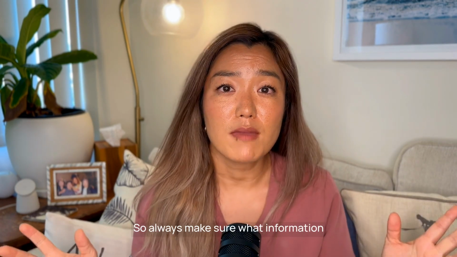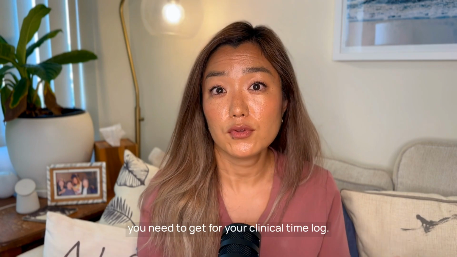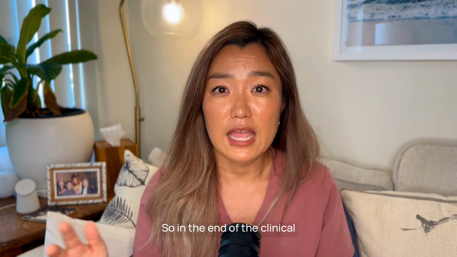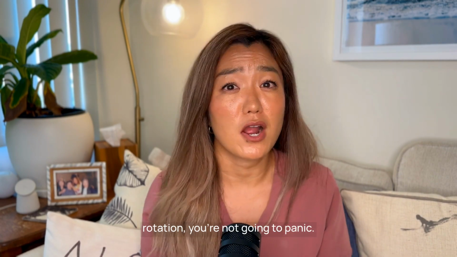So always make sure what information you need to get for your clinical time log. So at the end of the clinical rotation, you're not going to panic.